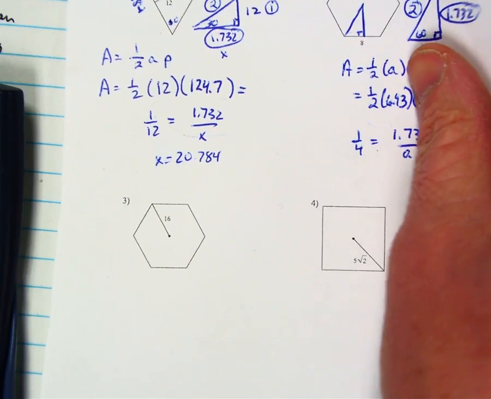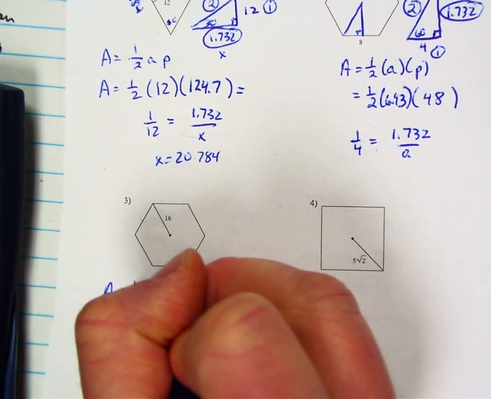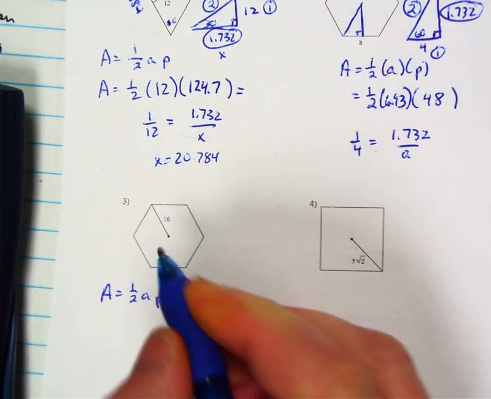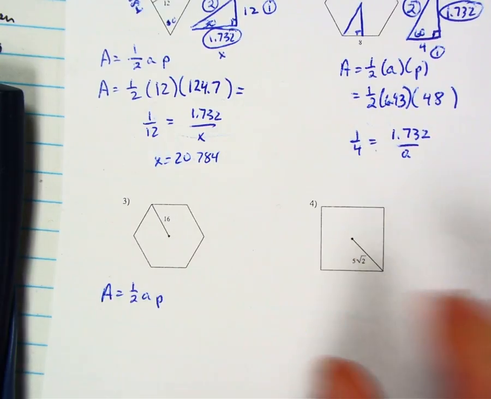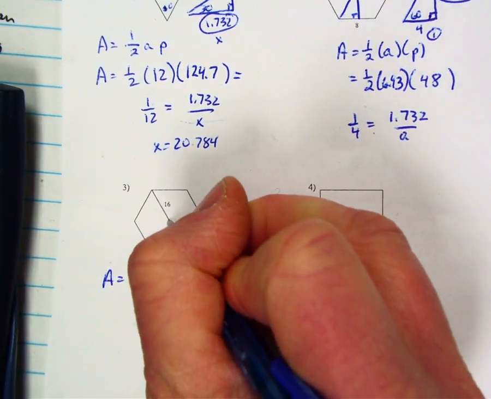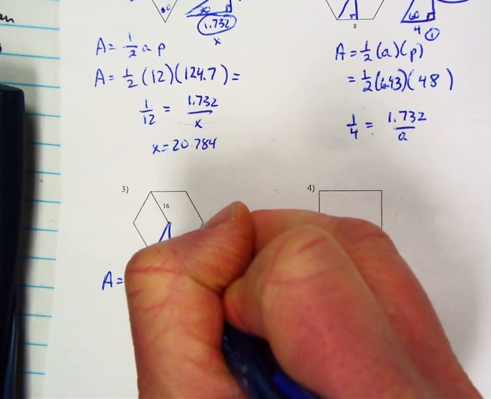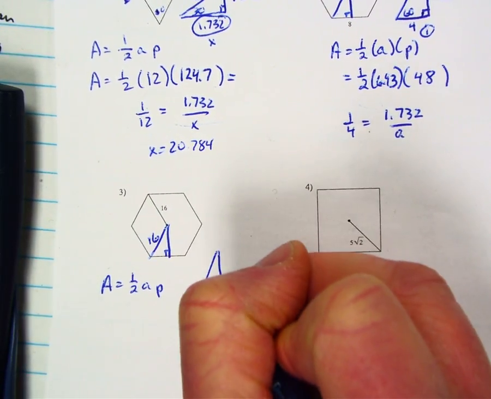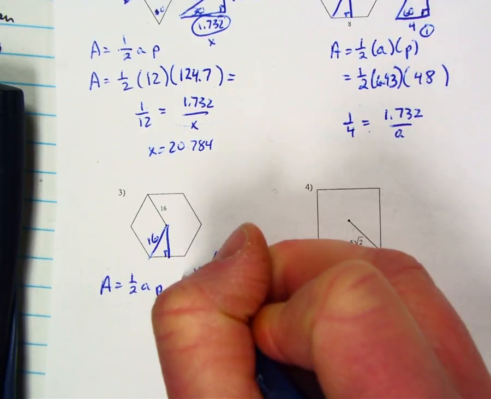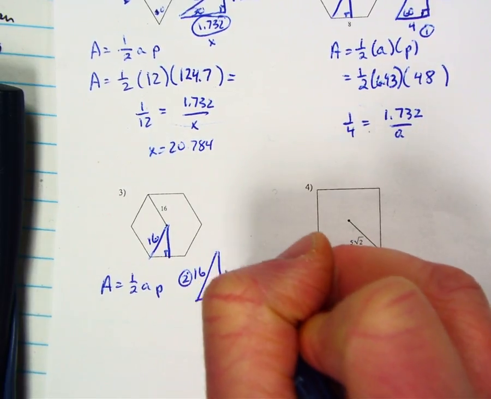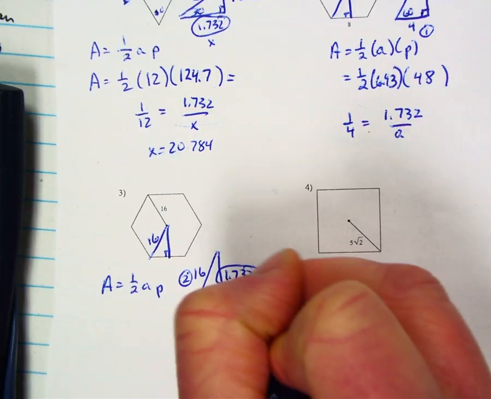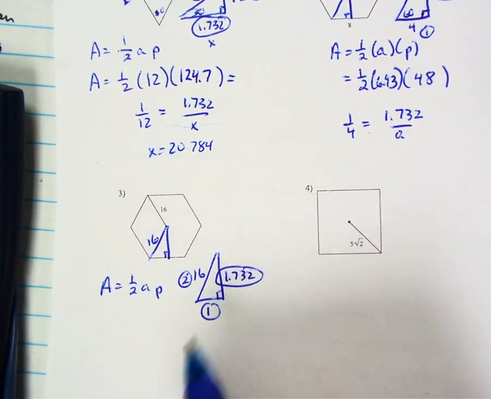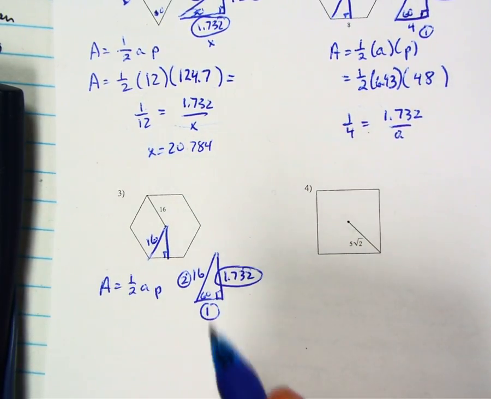So here's another one. Area equals 1/2 AP. And this one I don't have the apothem or the perimeter. I have a radius. So I'm going to draw the triangle down here. This is 16. I'm going to take it outside of my picture. The hypotenuse is 16. That's my 2, 1.732, and 1. Again, 60-degree angle is right here because it's a hexagon.